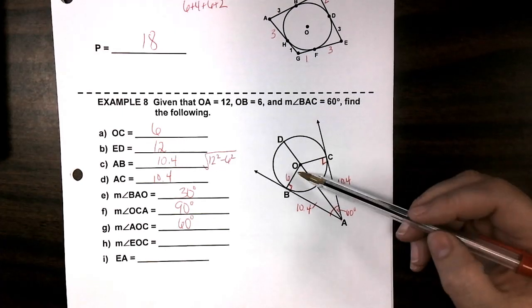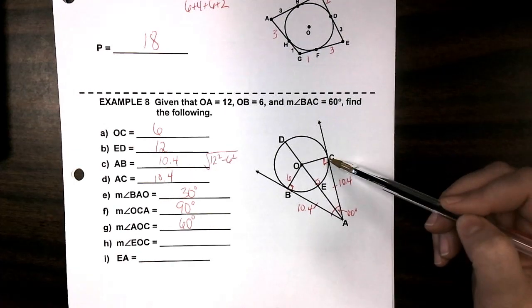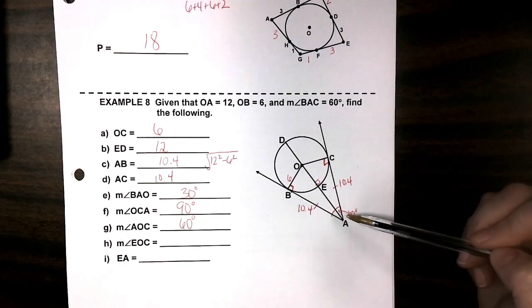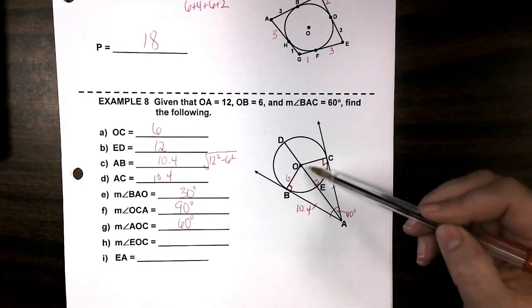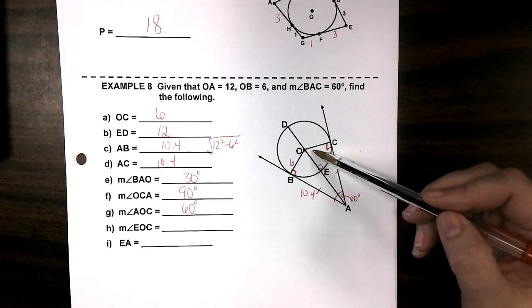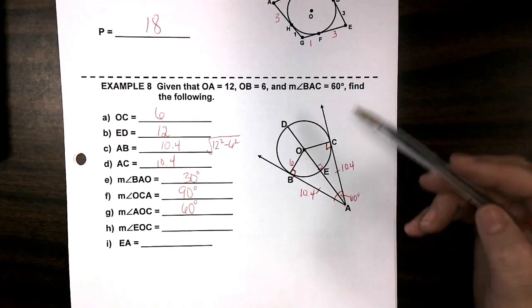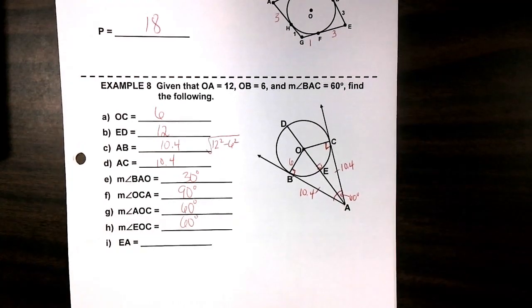And then E to O to C is the same angle. AOC and EOC are both the same angle. I'm not 100% sure why. I don't know if that's a typo and they meant to ask for something else, but AOC is the same as EOC, and so it is also 60 degrees.